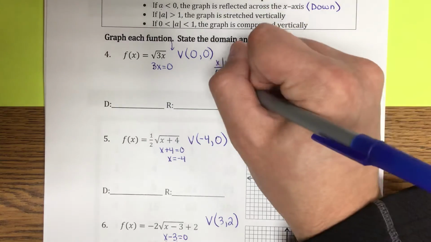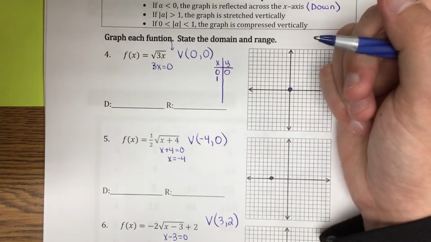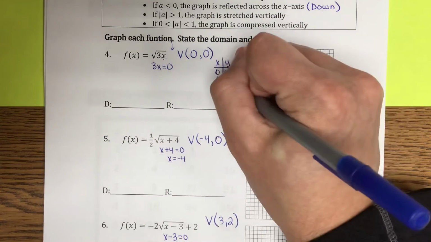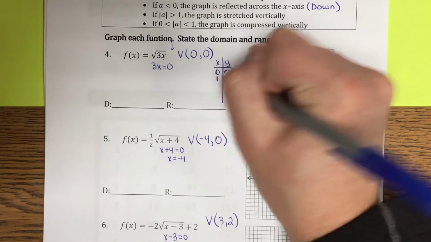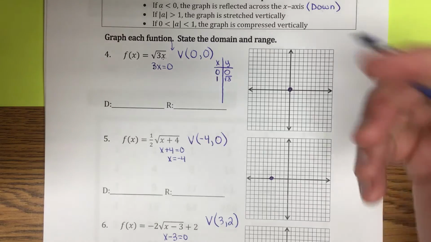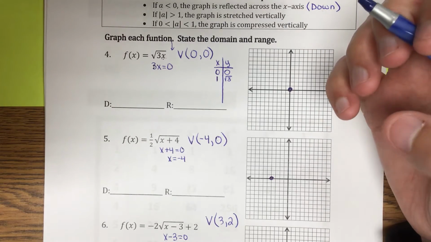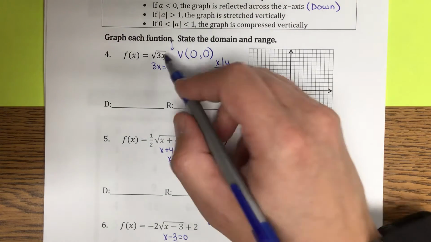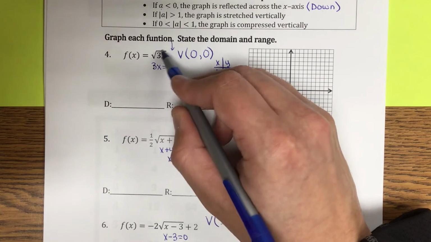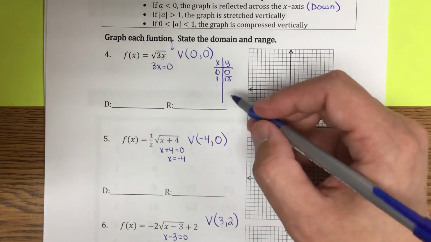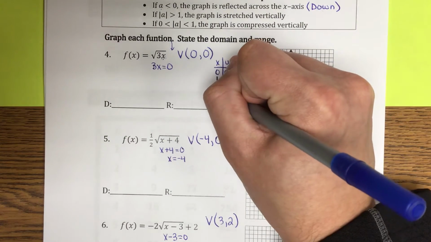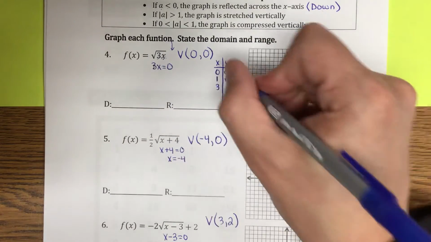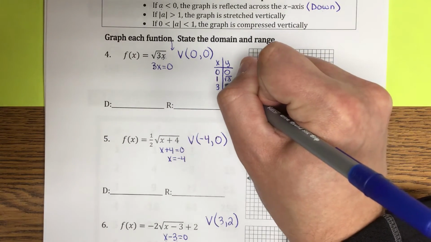The problem is if I use an x value of 1 and I plug that in, 3 times 1 is 3, and that's going to give me the square root of 3, which I don't really want to graph. I want something that's more of a whole number. So then, just in your mind, I would test 2. 3 times 2 is 6. Well, I don't want to take the square root of 6. But if I test an x value of 3, 3 times 3 is 9. The square root of 9 is 3.